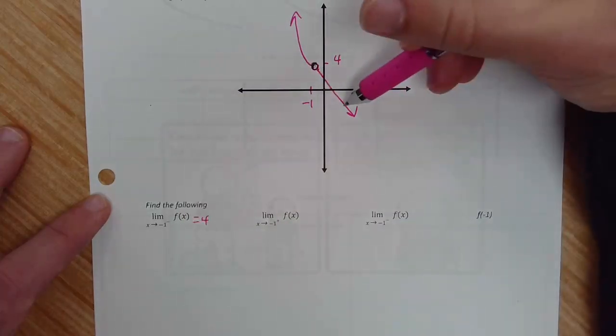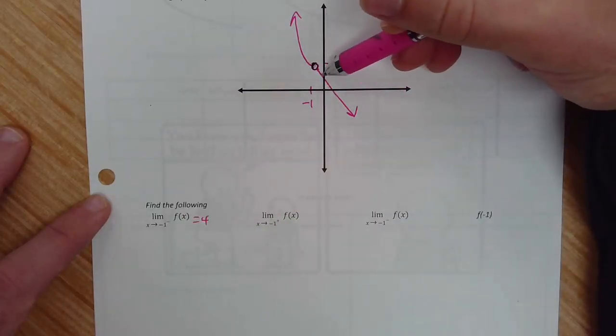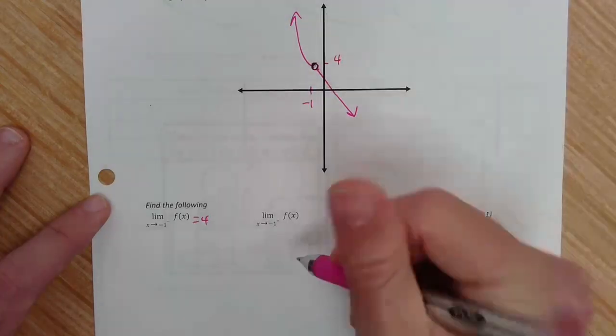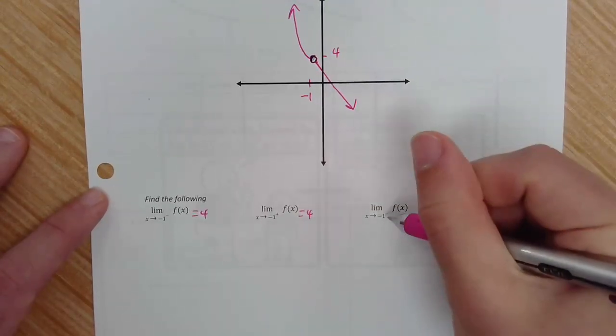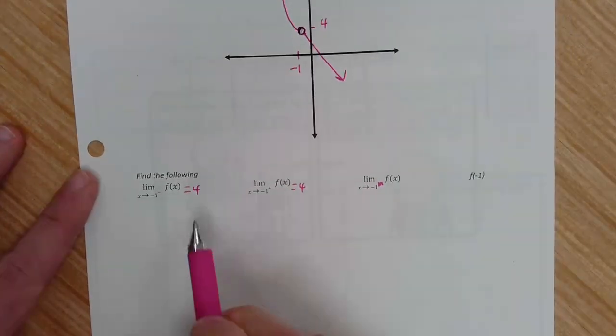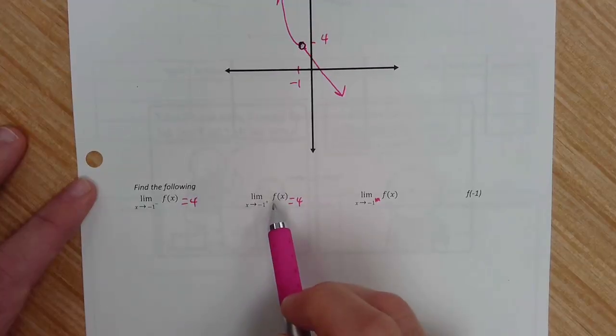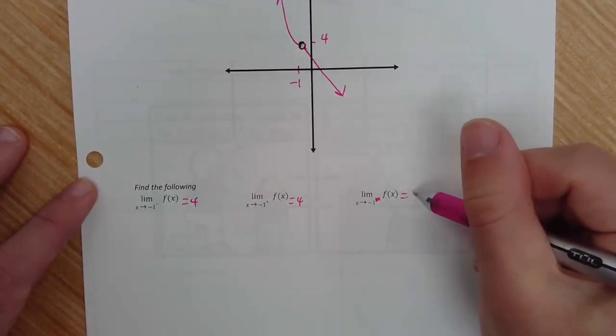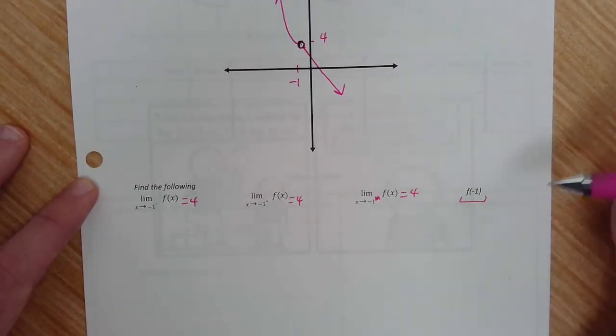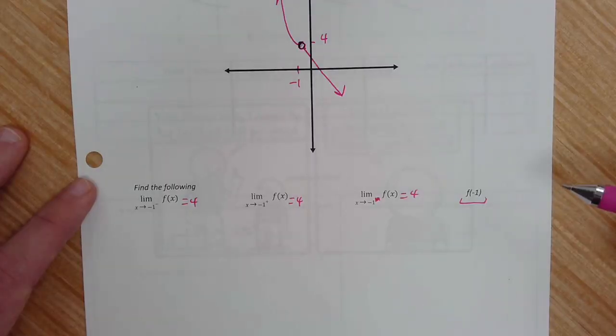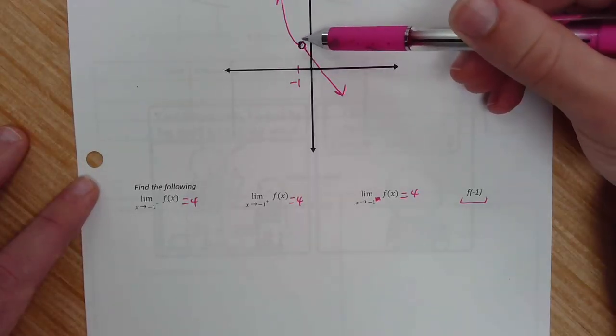As I approach from the right, the limit is also 4. This is also 4. A little typo here. This should just be the limit overall. So if the limit from the left is 4, and the limit from the right is also 4, the limit overall is 4.